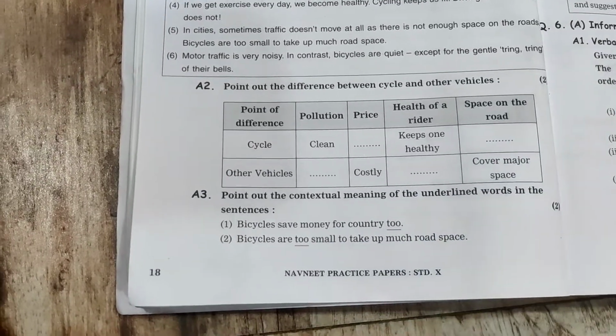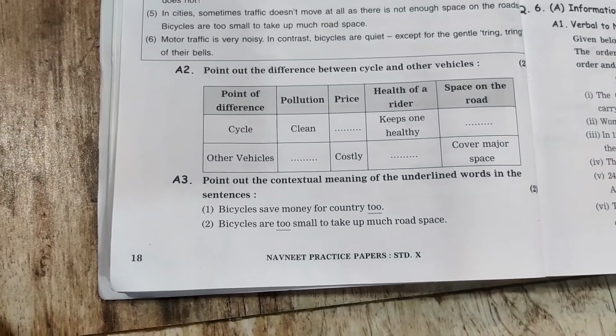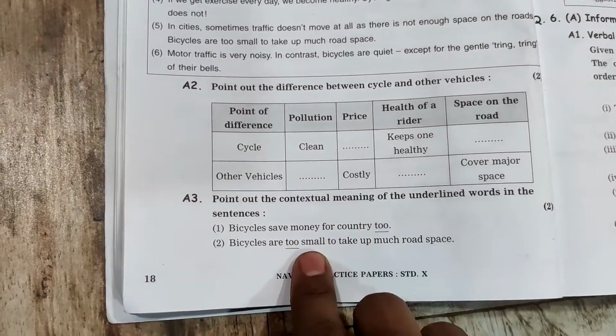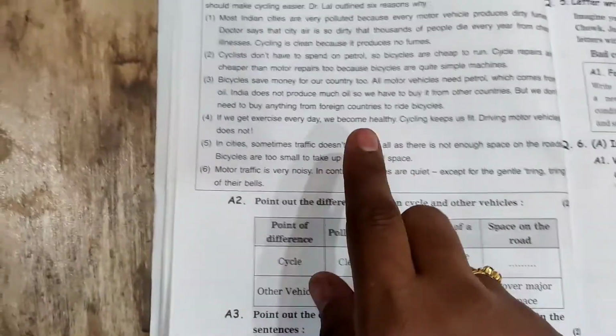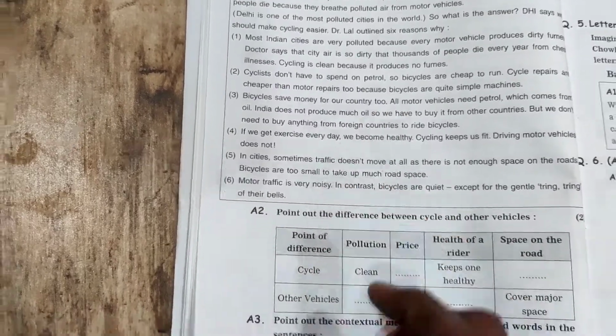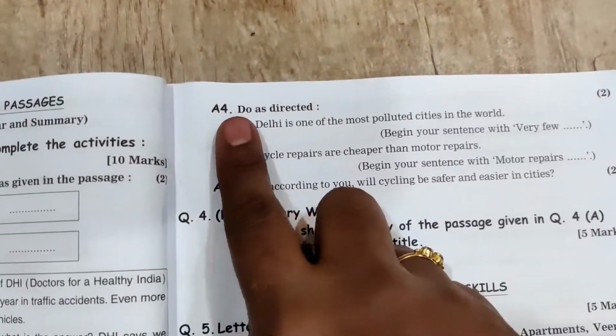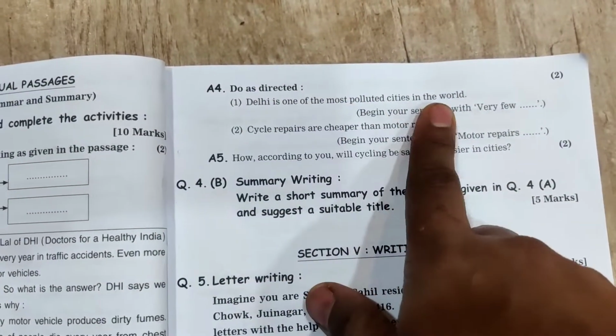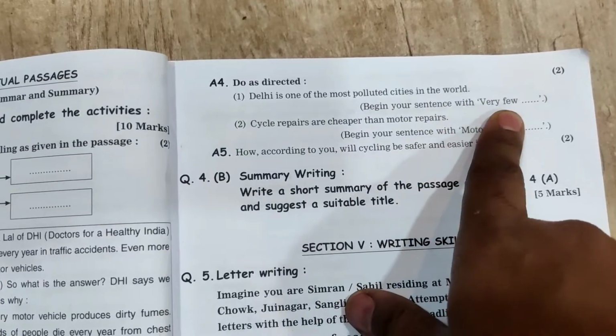So next, coming to A3, point out the contextual meaning of the underlined word in the sentences. For the underlined word, you have to find out the meaning from this textual or non-textual passage and give the answer. Next, for A4, do as directed. Delhi is one of the most polluted cities in the world. Begin your sentence with "very few".